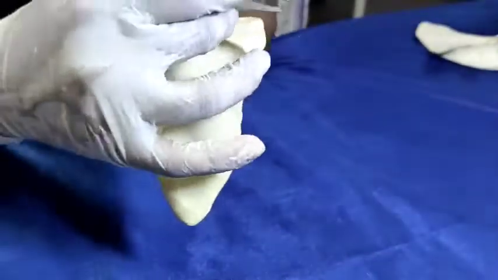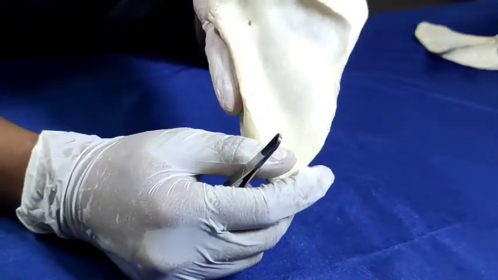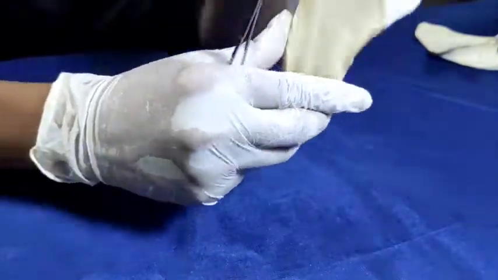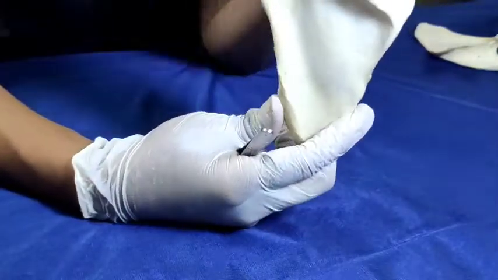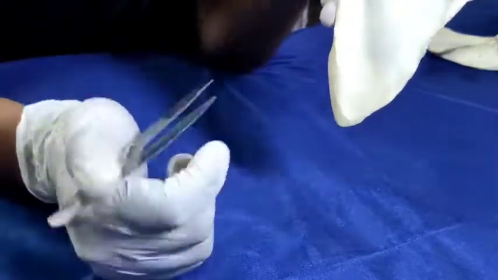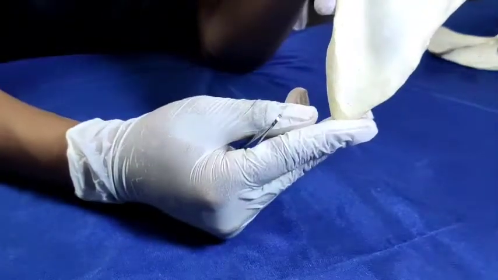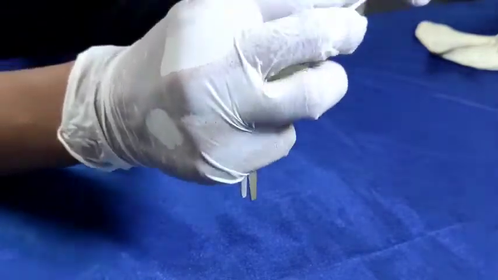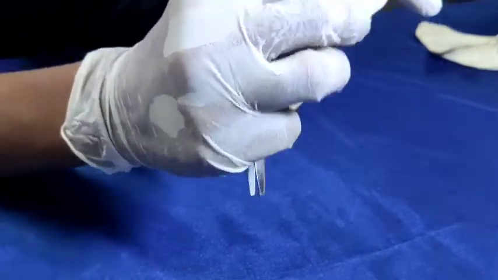Next, we are discussing the medial border of the scapula. The medial border is also called the vertebral border because it lies close to the vertebrae, and it extends from the superior angle to the inferior angle. There is an angulation at the root of the spine of the scapula.